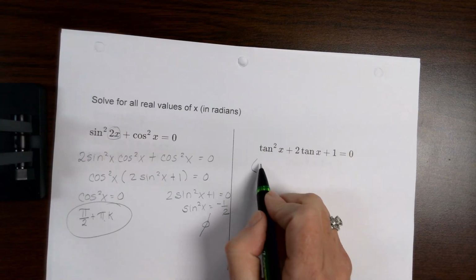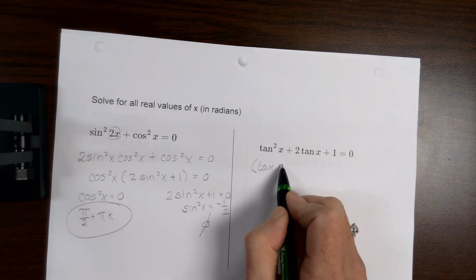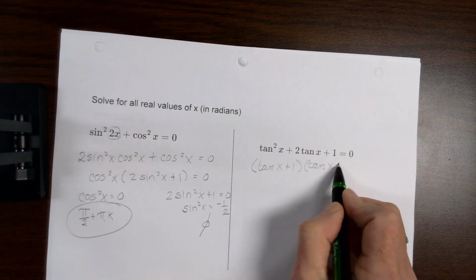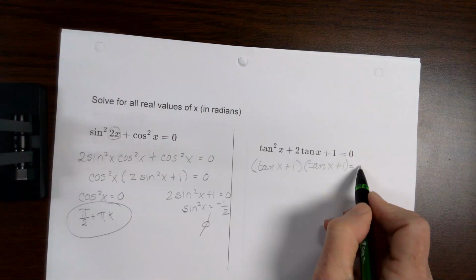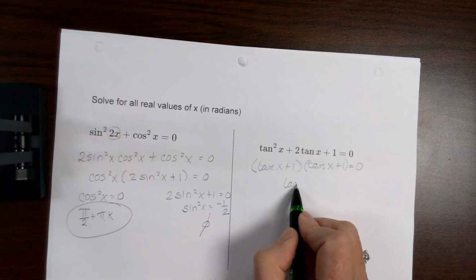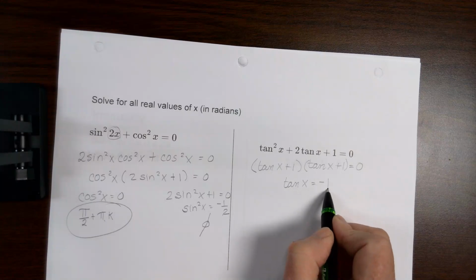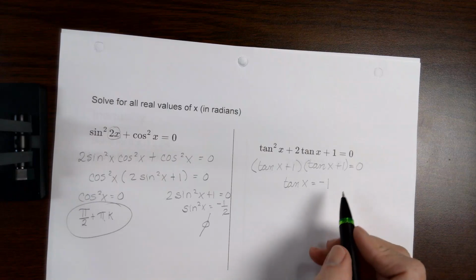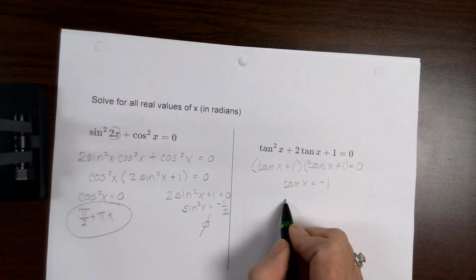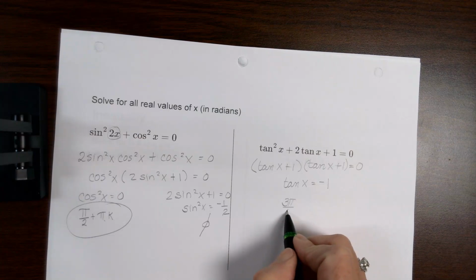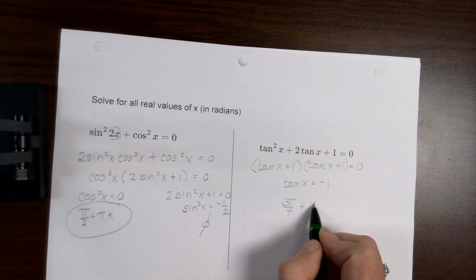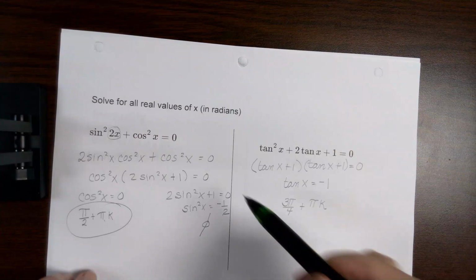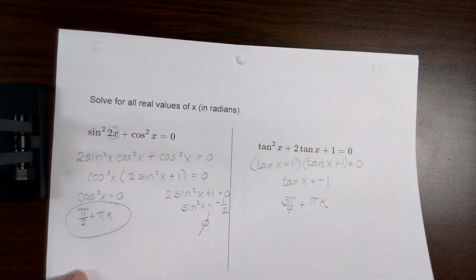This one I'm going to go ahead and factor, so I have the tangent of x plus 1, and I have the tangent of x plus 1. So I only have to solve it in one location, so I have the tangent of x is equal to -1. Well, that is going to be in my second and fourth quadrant. So the first time I get it is at 3 pi over 4, but then it's every pi units. So every 180 degrees, if you will, which puts it in the second, fourth, second, and fourth.